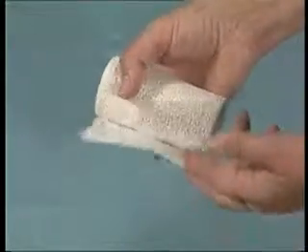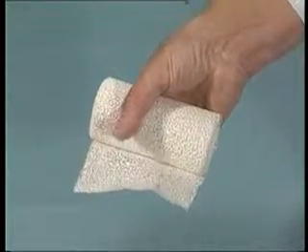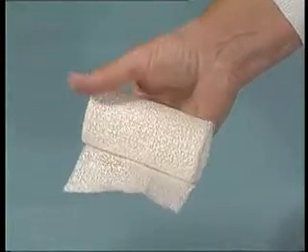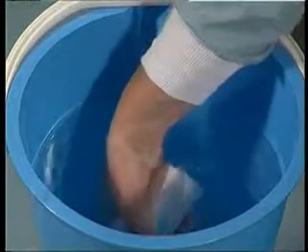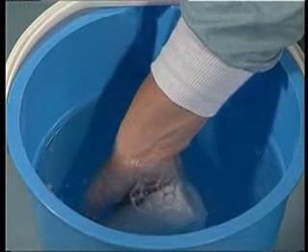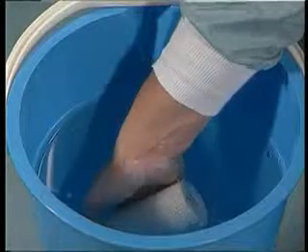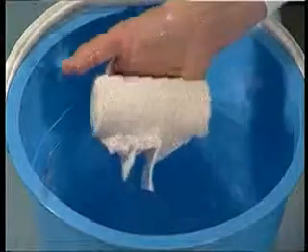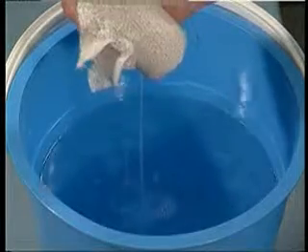Hold the plaster bandage loosely in the palm of the hand with the first few centimeters unwound to make it easier to find the end. Then soak the bandage in a bucket of lukewarm water, submerging it at an angle of about 45 degrees, and count 3 to 4 seconds. Then remove it and gently squeeze the excess water out of the bandage.